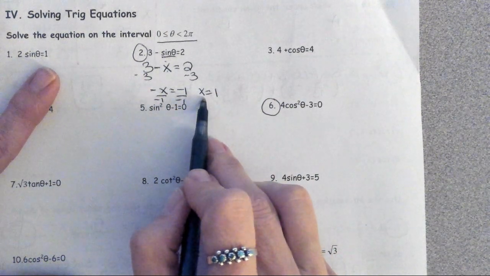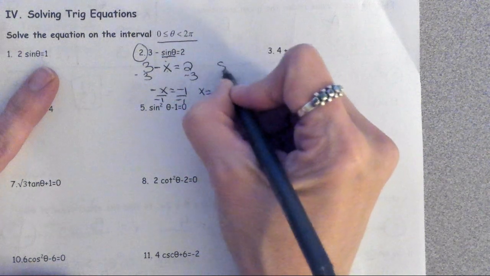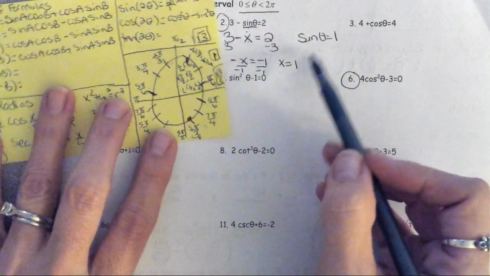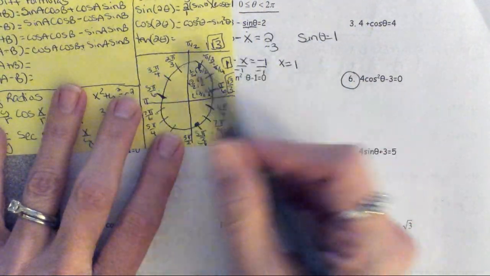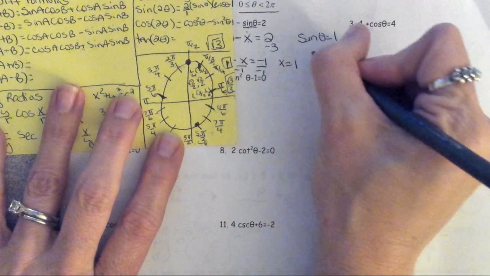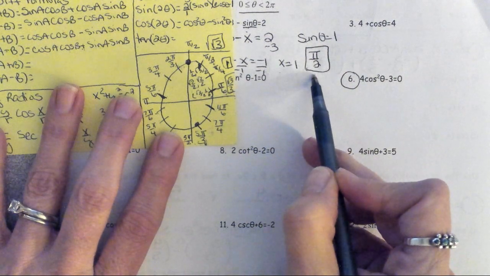And then I'm going to remind myself that I'm not done. These are really sine problems. So this really says sine theta equals 1. So what that means is, where on your circle does sine, which is y, equal positive 1? Well, y equals 1 up here at pi over 2. And that's the only spot. So this one only has one answer.